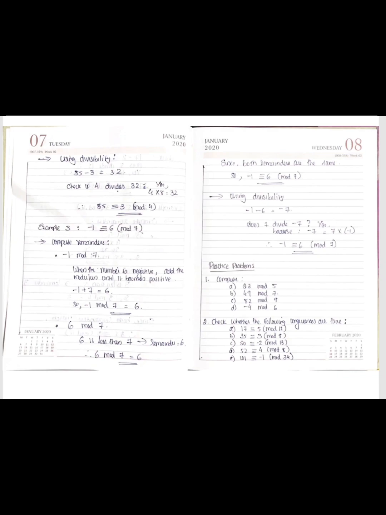Some practice problems are there. Try the practice problems and keep revising. That's all for today's lesson. We learned what modular arithmetic is, how congruence works, and how to check using remainders and divisibility. Thank you for watching.